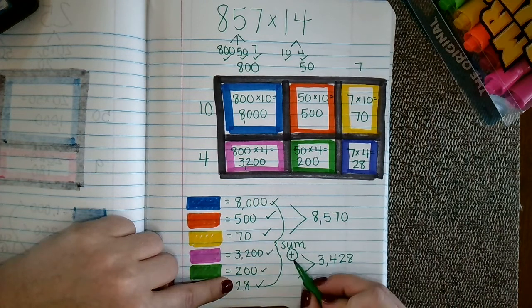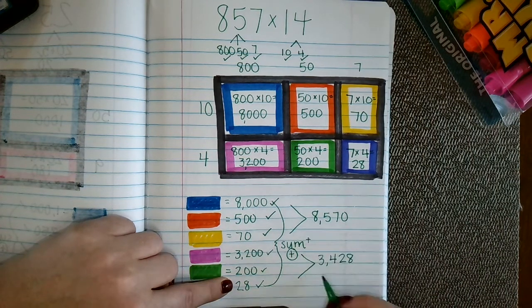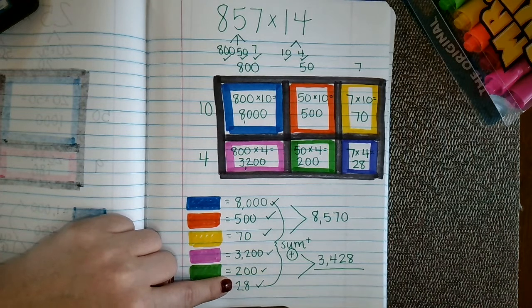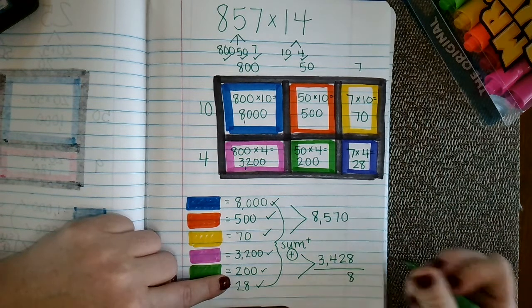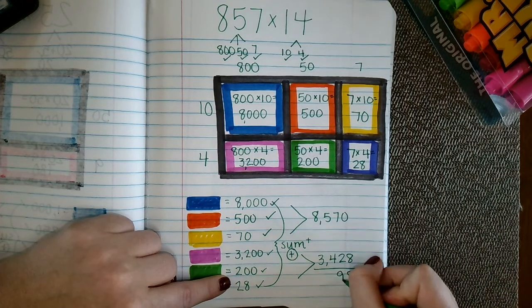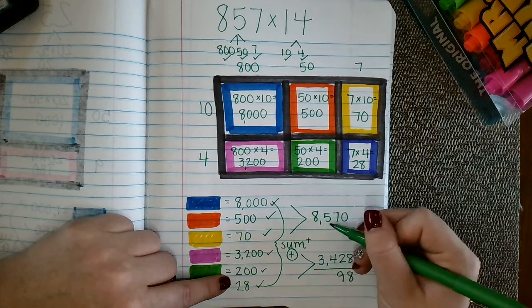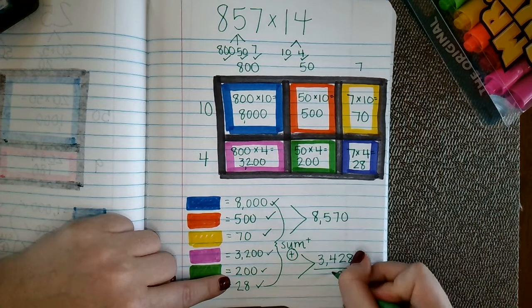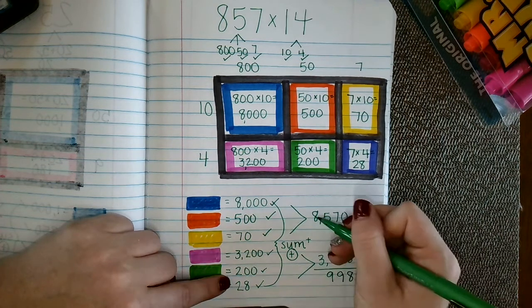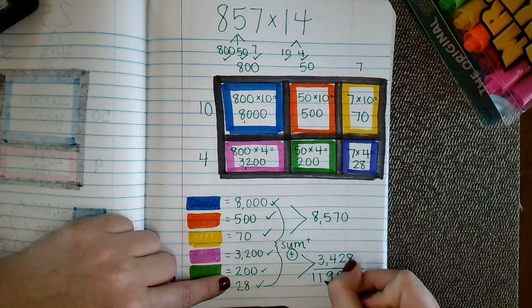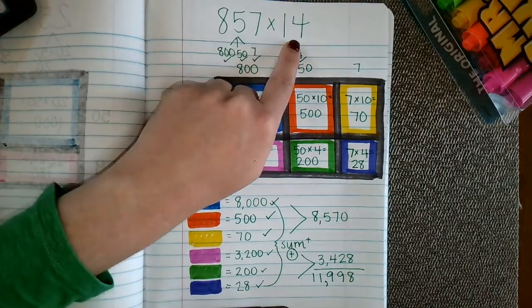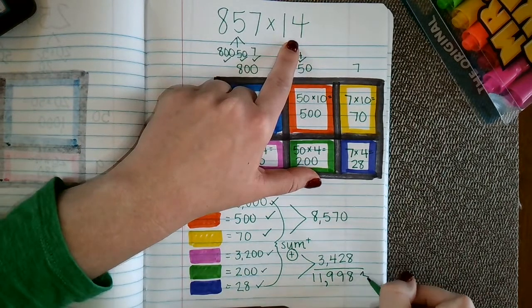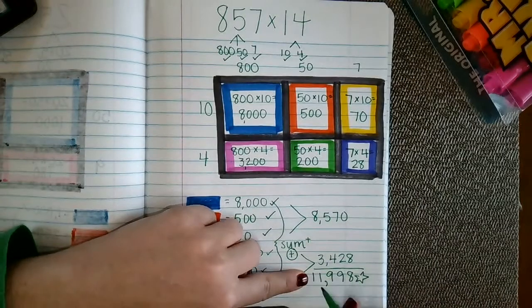All right, I said I was going to add these, so I still have to add these 2 numbers together. Okay, if they're a little far away from you, you can write them closer together on your notebook paper. But I know that 0 plus 8 is 8. I know that 7 plus 2 is 9. I know that 5 plus 4 is 9. And I know that 8 plus 3 is 11. So I know that 857 times 14 equals 11,998.